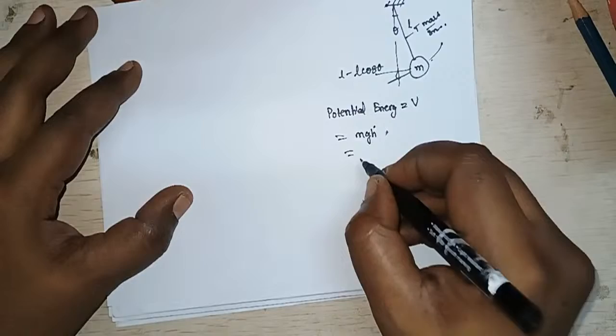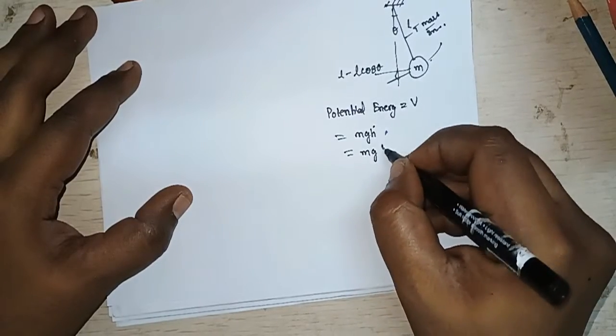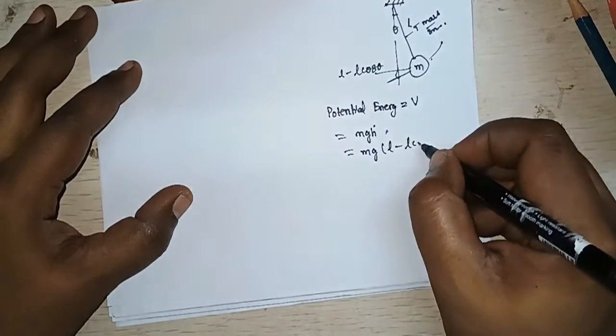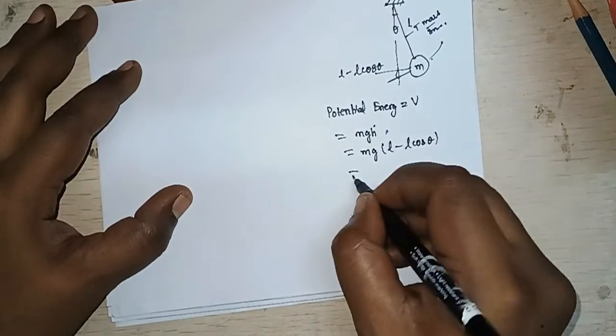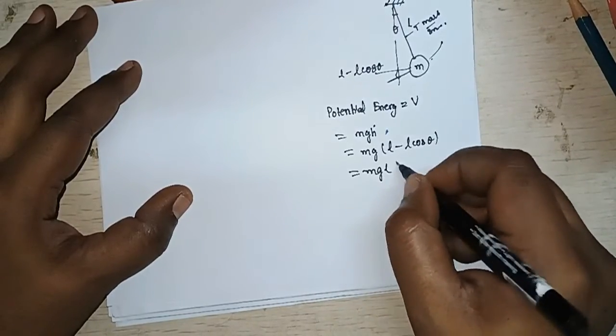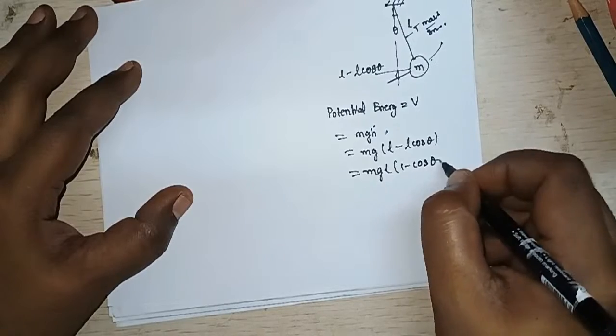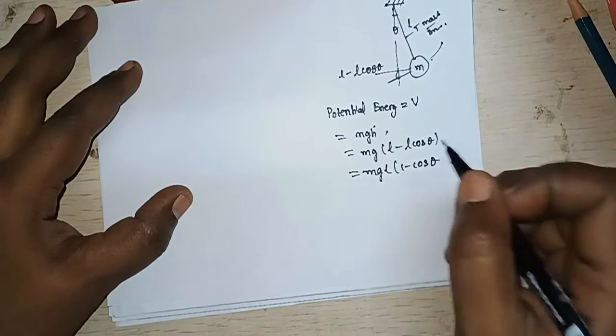H is what over here? M into g into L minus L cos theta. So simply mgL(1 minus cos theta). Okay, now what is the kinetic energy?